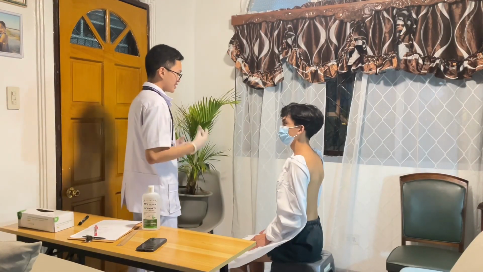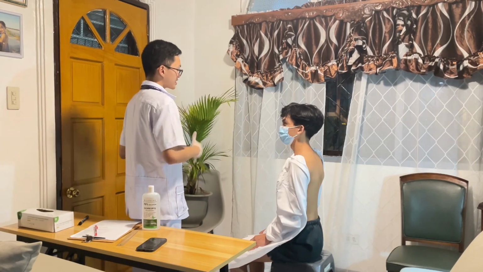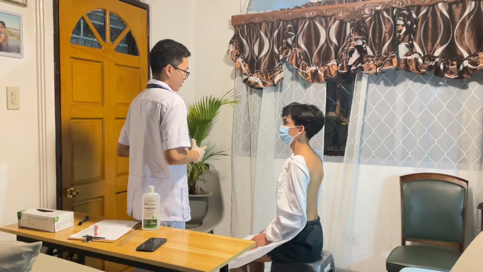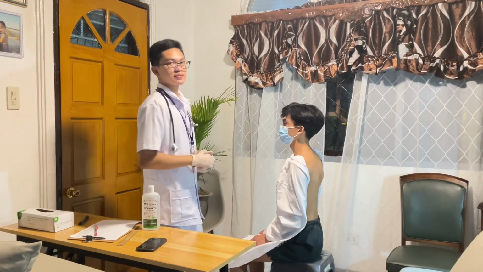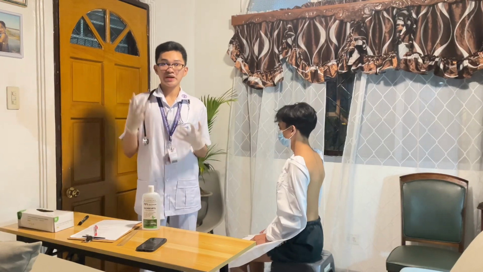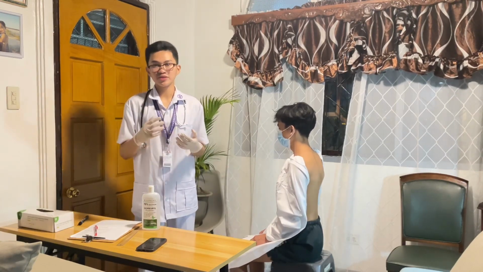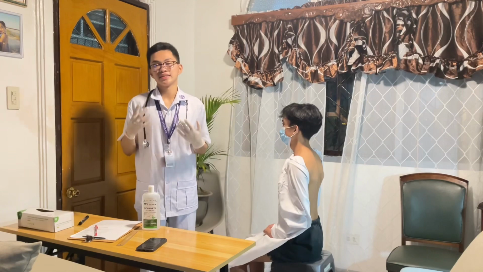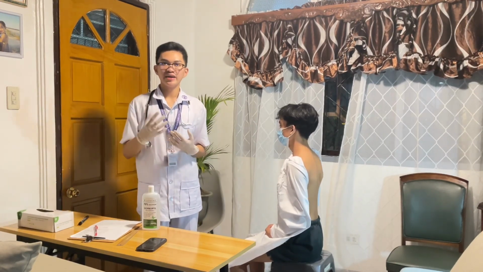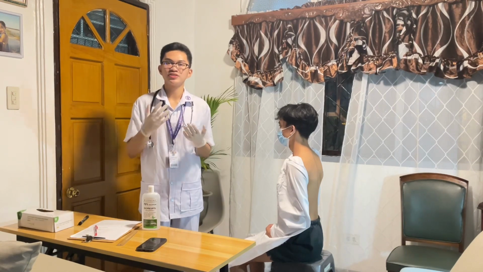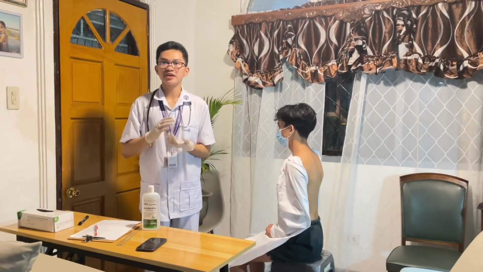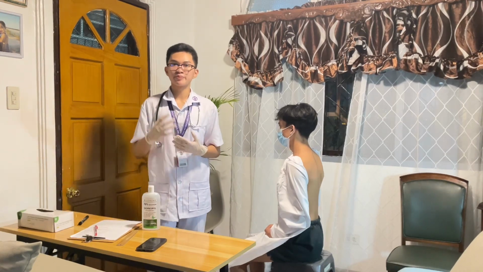So upon palpating, sir, vocal fremitus is bilaterally symmetrical, and it is most felt on the apex of the lung, which is a normal indicator. Okay. So next, after the palpation, we move on to percussing the thorax to assess for lung resonance. First, we ask the client to bend the head and fold the arms forward across the chest. This separates the scapula and exposes more lung tissue to percussion.